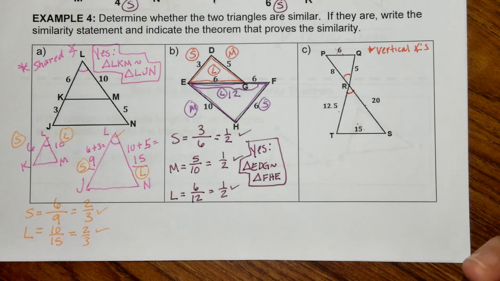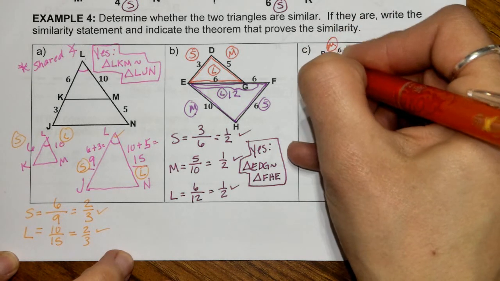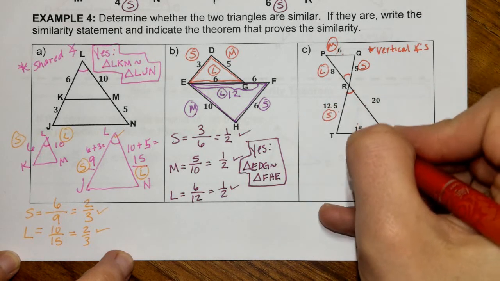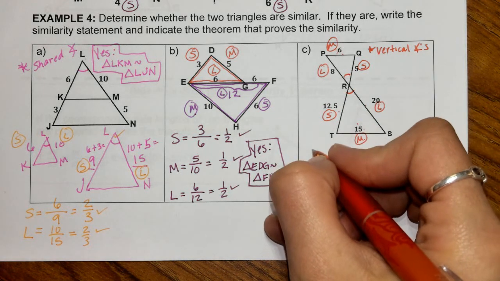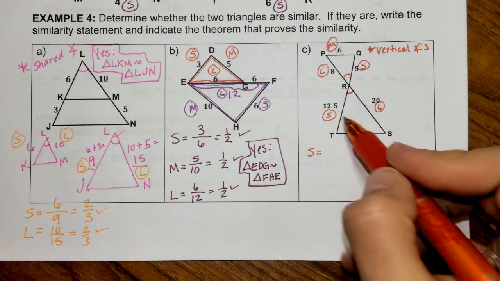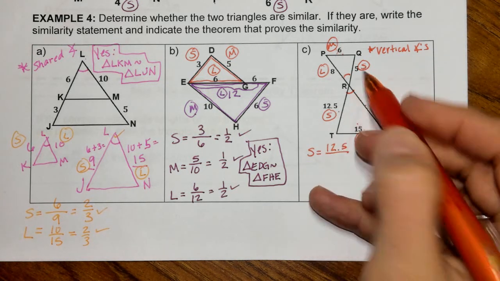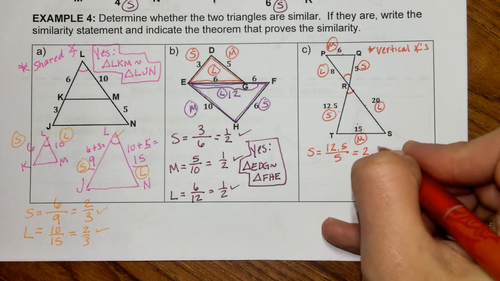So we might be able to prove this as SAS, or we may be able to prove it as SSS. Okay, so let's take a look at our small, medium, and larges here. We've got our small side, medium side, and large side. Down here we can see 12.5 is going to be our small side. This will be our medium. 20 will be our large. So if we take a look at our small, I'm going to change it up a little bit, 12.5 over the small side over here, 5. When you plug this into the calculator, you're going to wind up with 2.5.